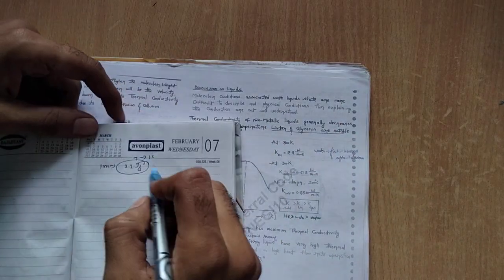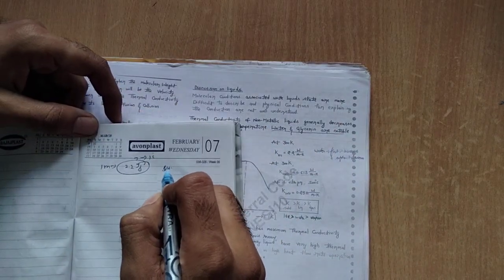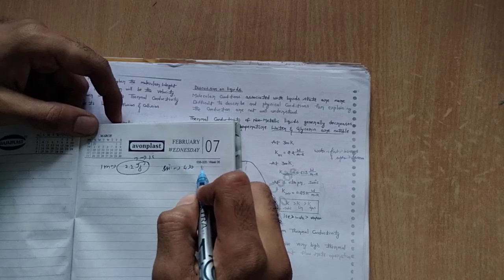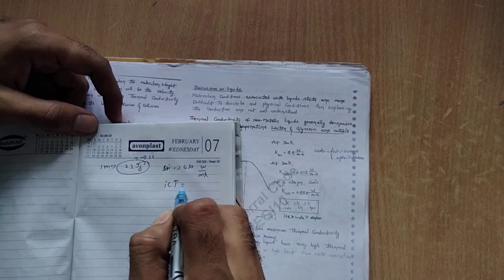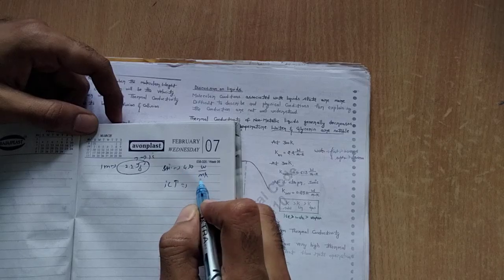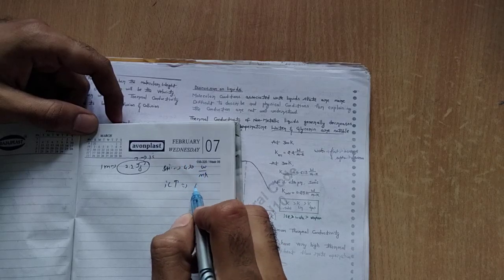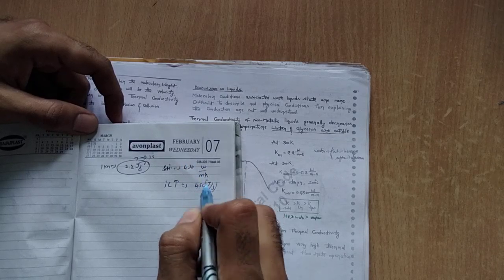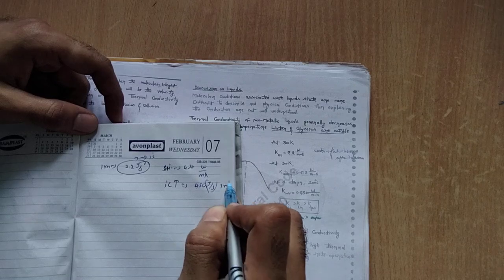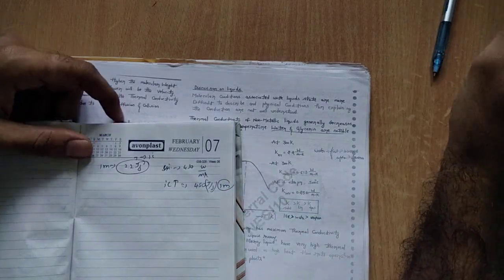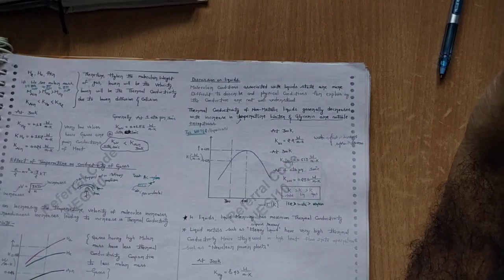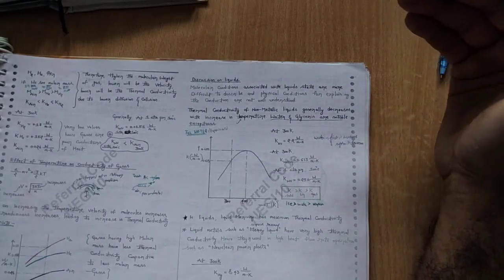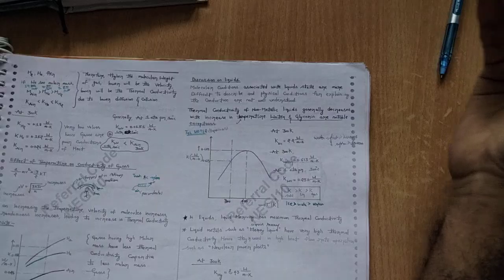When we compare with silver, it is nearly 450 watt per meter Kelvin. It means when the temperature rises by 1 degree Celsius, 450 joules per second of heat is being transferred outwards for 1 meter. You can see where is 450 and where is 2.2. I think you got the point. According to how much the temperature increases, that amount of heat will be transferred outside.